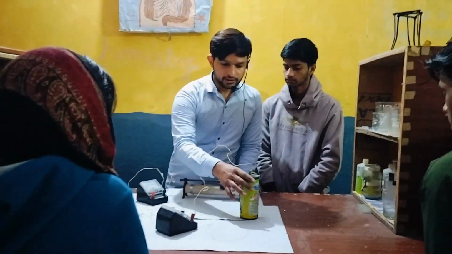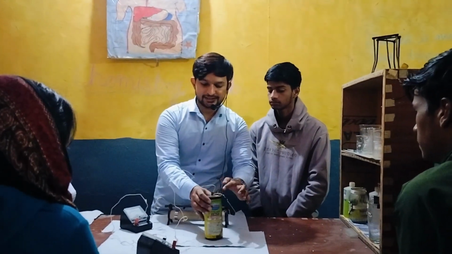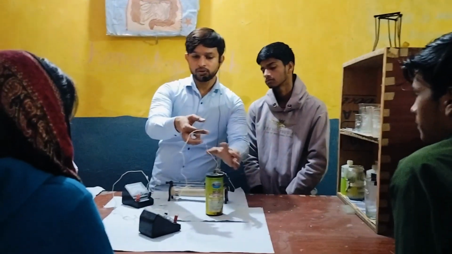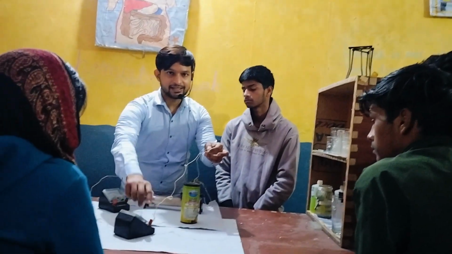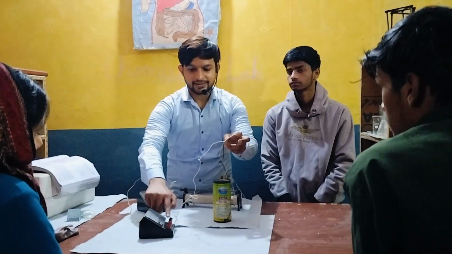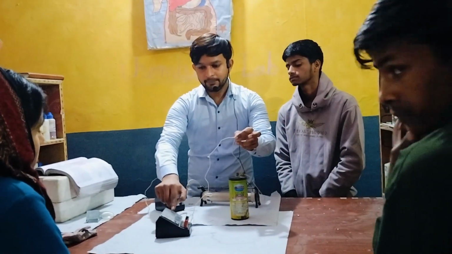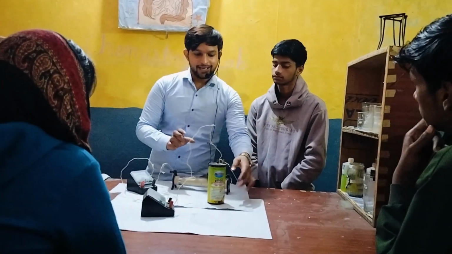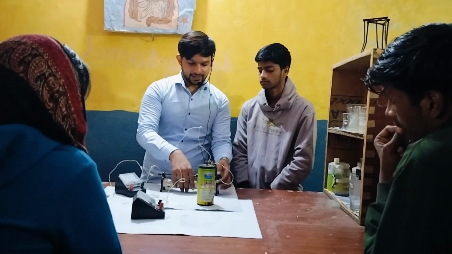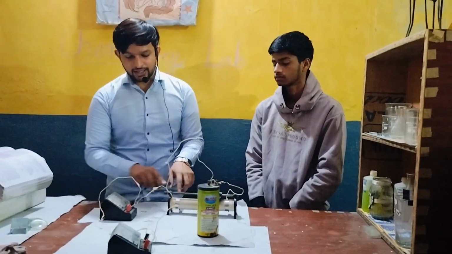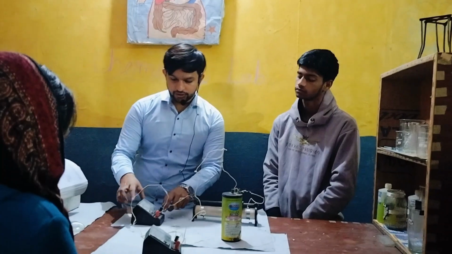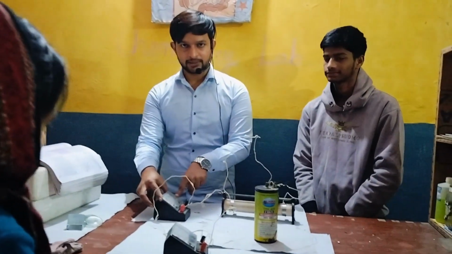First of all we will arrange this setup. This is our cell, with positive and negative terminals. We connect the positive wire from the cell to the positive of the ammeter. This red is for the positive ammeter connection. Next, the negative of the battery is connected to one part of the rheostat. The other part of the rheostat is connected to the negative terminal of the voltmeter.